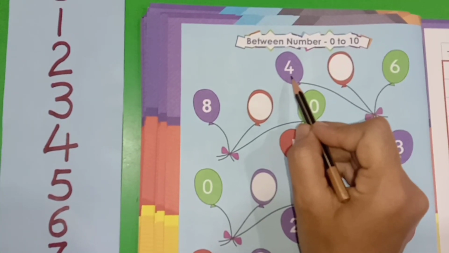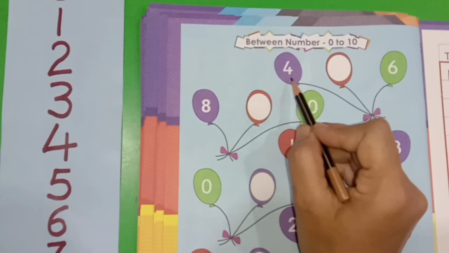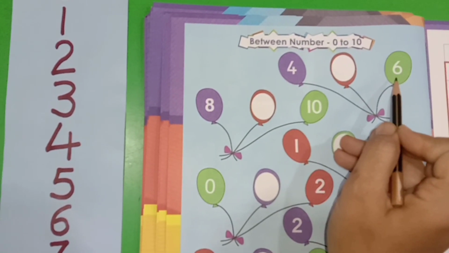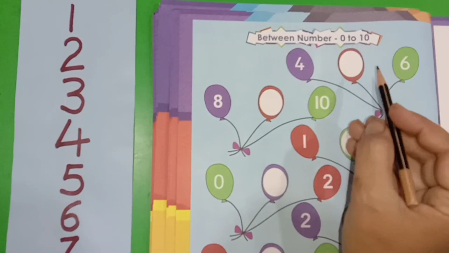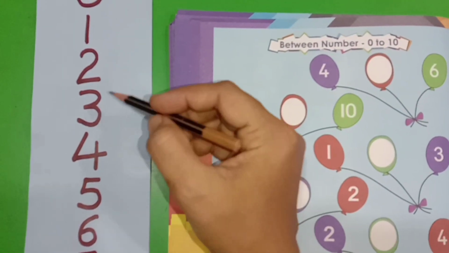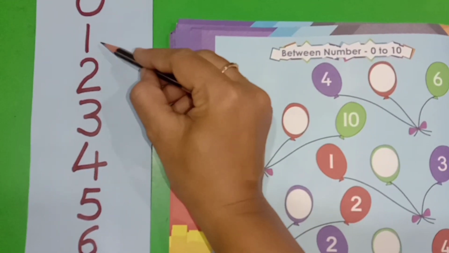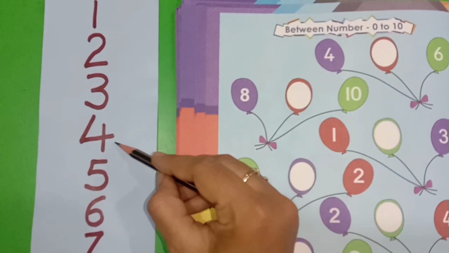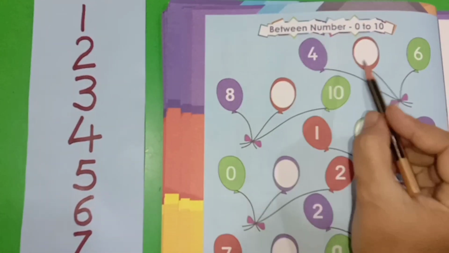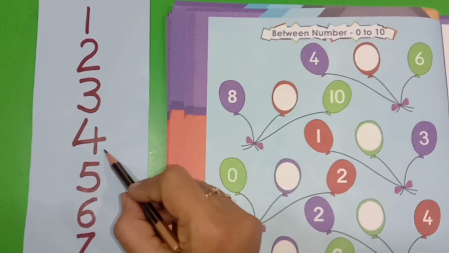Which number is this? Number 4. And which number is this? Number 6. So let's find out number 4. 0, 1, 2, 3, 4, 5, 6. So number 4 is this.